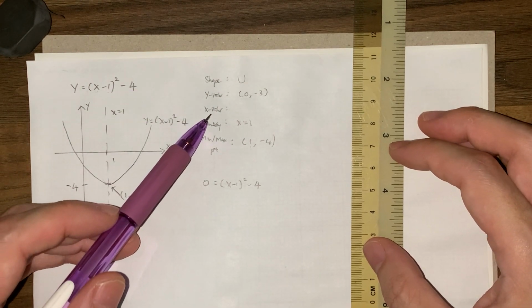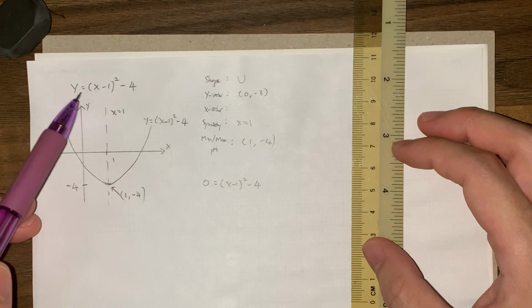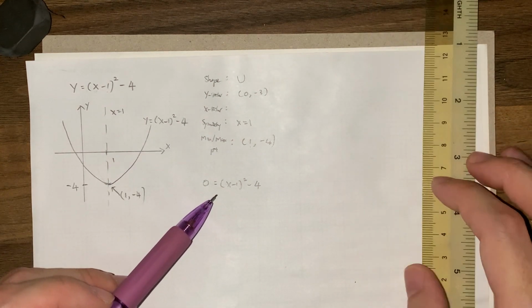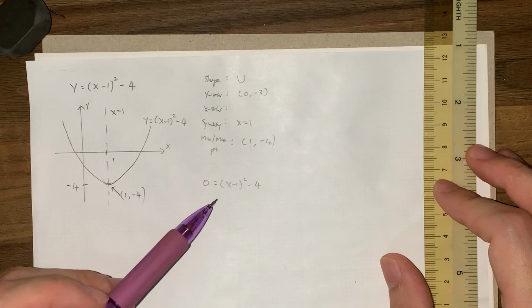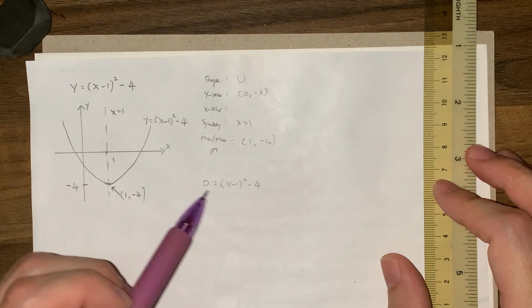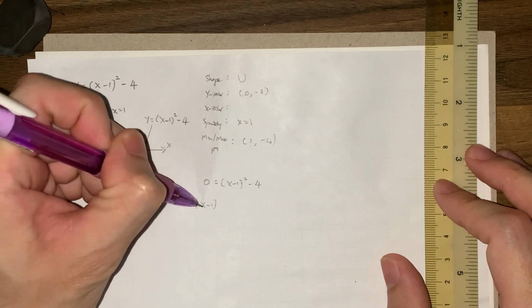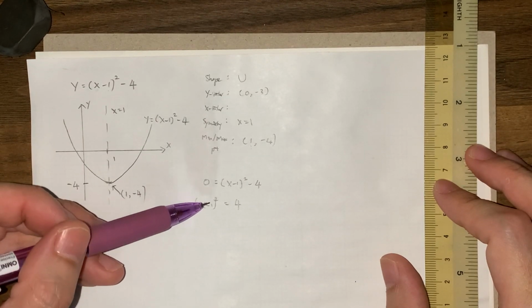For the x-intercept, I'm going to sub y equals 0. So it's 0 equal to (x minus 1) squared minus 4. Actually it's over here, I wrote it down already. Now we need to solve for x, that means I need x equals something. So first thing I'm going to do is move the minus 4 over. I like to write the x on the left side, so I'm going to do this equal to 4. Now to get the x out, I need to square root both sides.